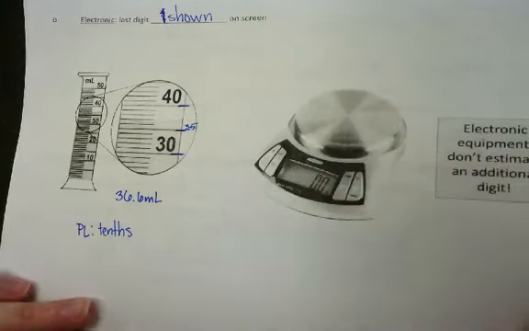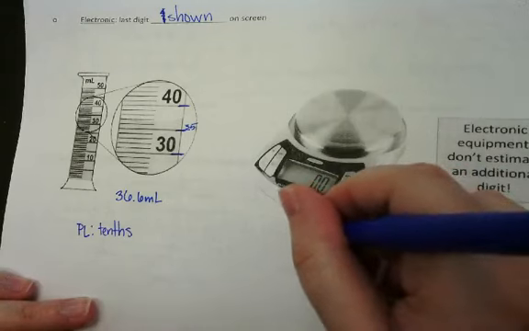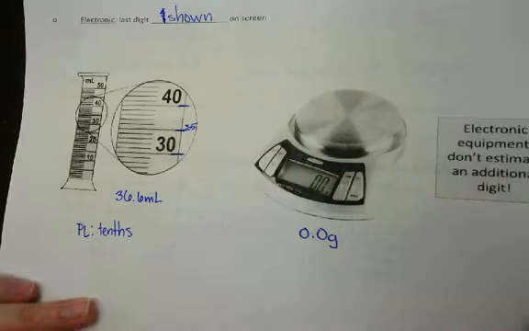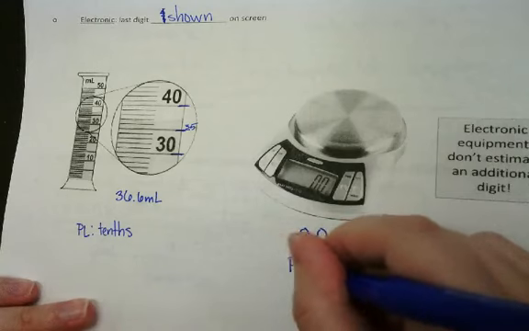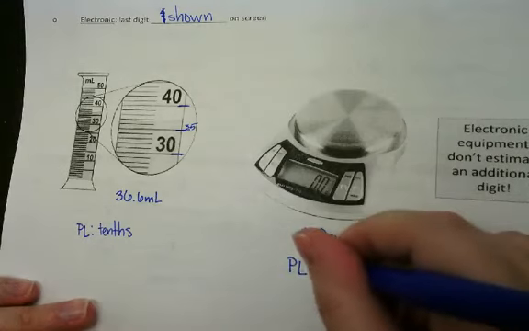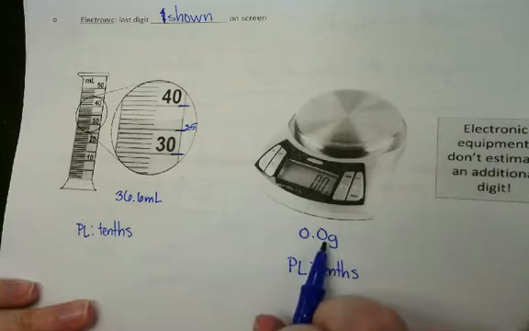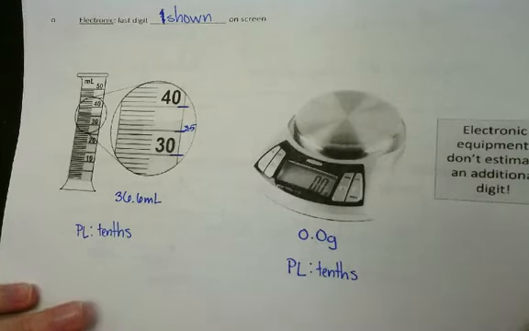It is electronic, so what we report is exactly what's on screen, 0.0 grams. Nothing else. The precision limitation of this one would also be the tenths, because the last thing I wrote was in the tenths place.